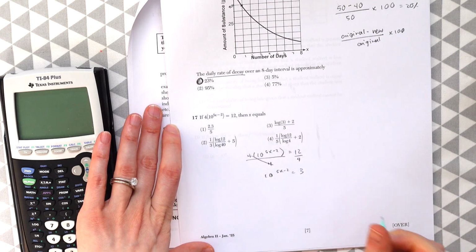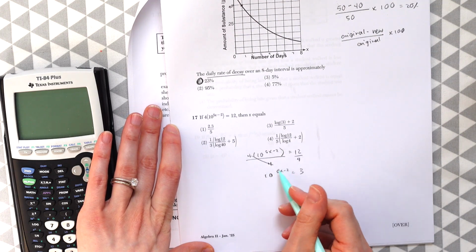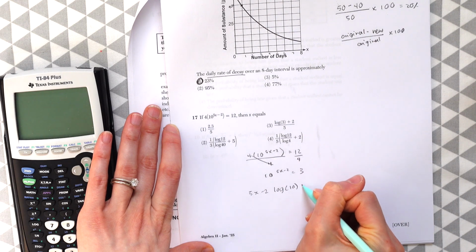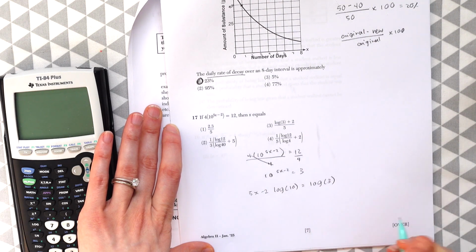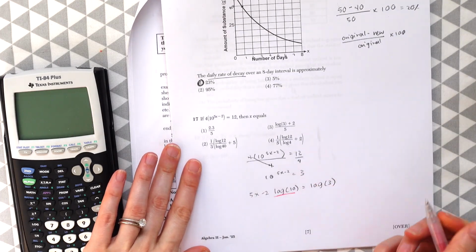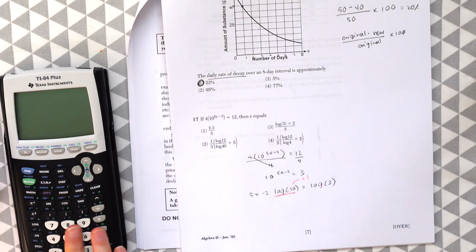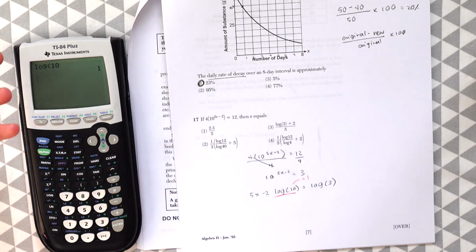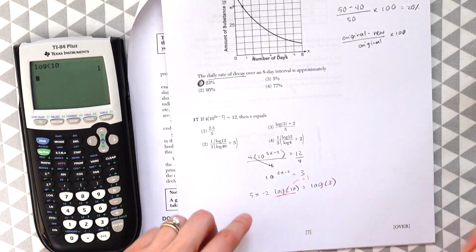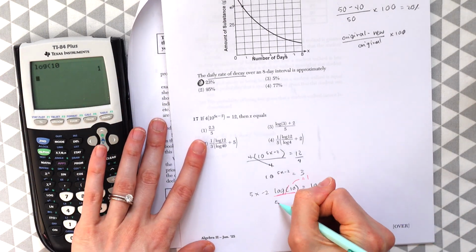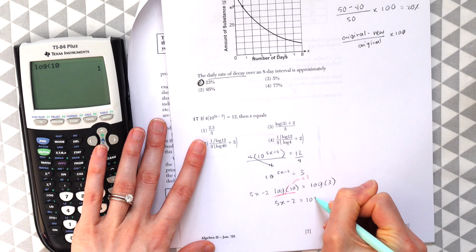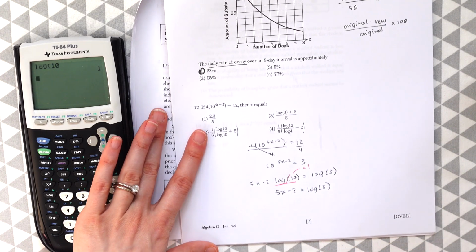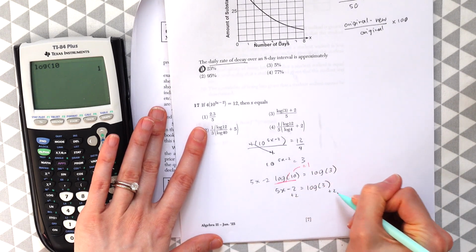And now we could start doing logs, right? So the log rules, we can take down this exponent, 5x minus 2. Log of 10 is equal to log of 3. And then this right here, log of 10 is equal to 1. And if you forget something like that, you can always double check it in your calculator, log of 10 is equal to 1. So that means we could cross this out. And we're only left with 5x minus 2 is equal to log of 3. So now we could see what's coming next. We're going to add 2 on both sides.